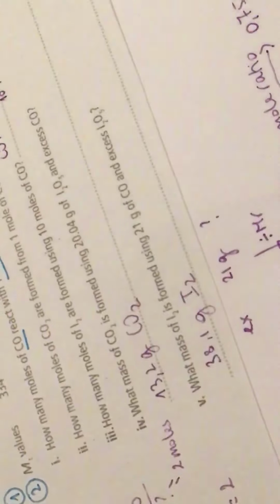So back, check the question, always check the question. What mass of iodine is formed using this? And so our answer is 38.1 grams of iodine. There we go.